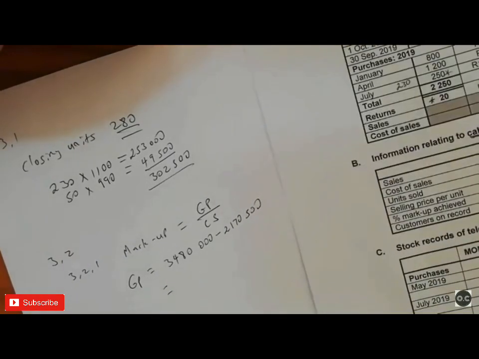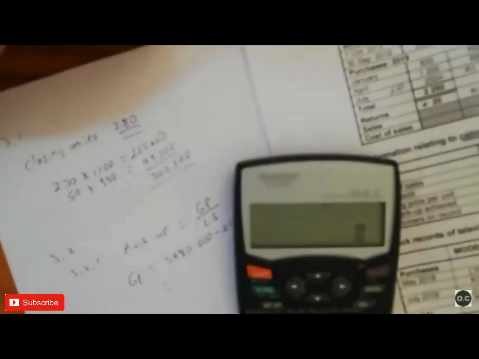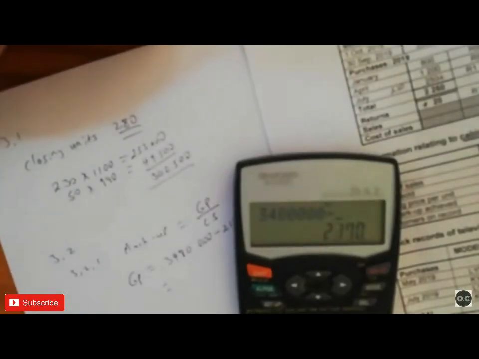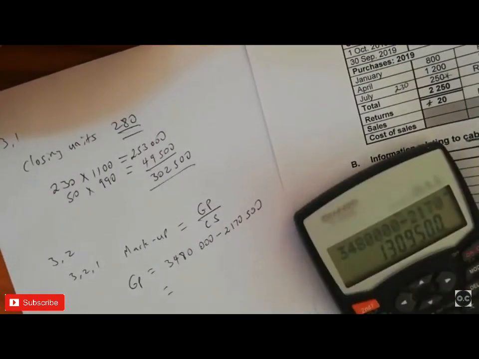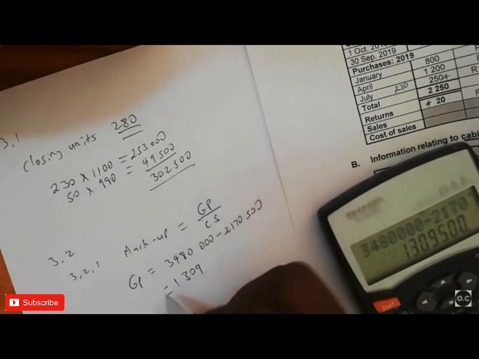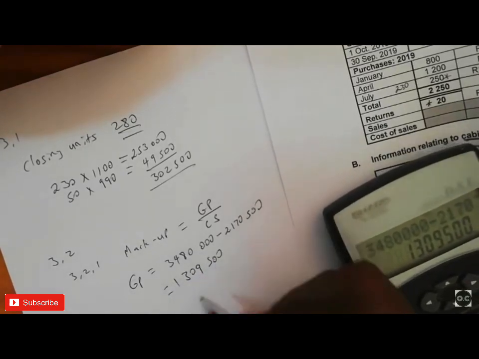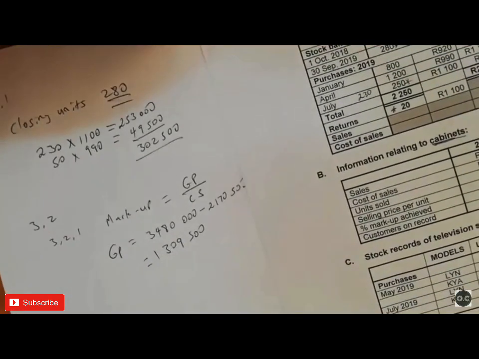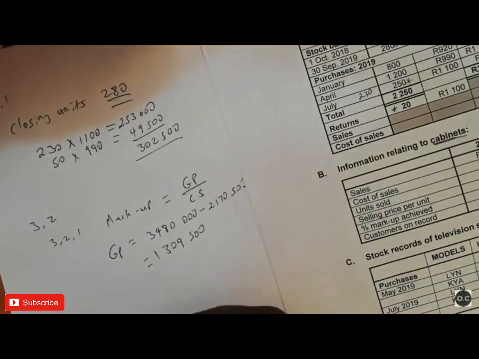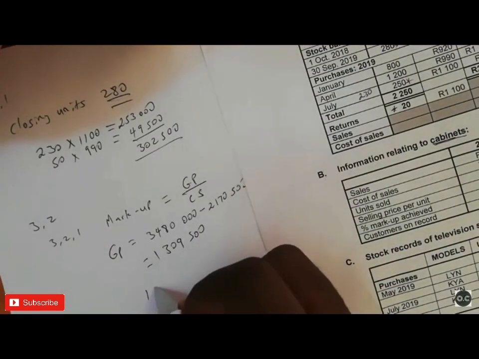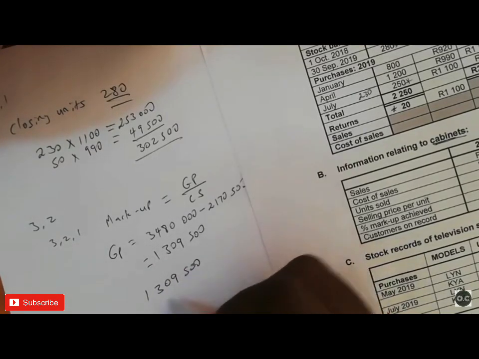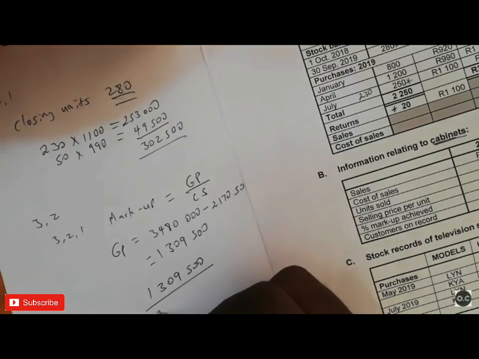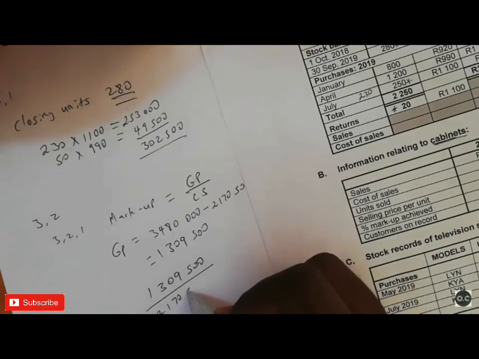Then you'll get your gross profit, right? 3,480,000 minus 2,170,500 is 1,309,500. We are good to go. So that's your gross profit, right? So our markup will be using that formula: gross profit over cost of sales, which is 2,170,500.